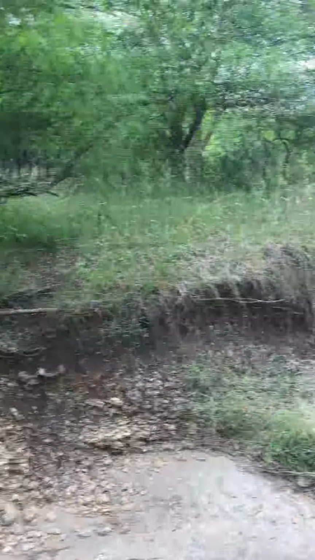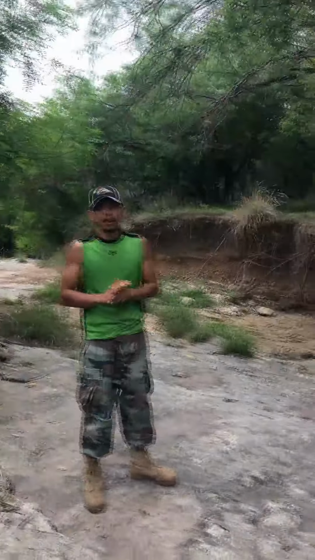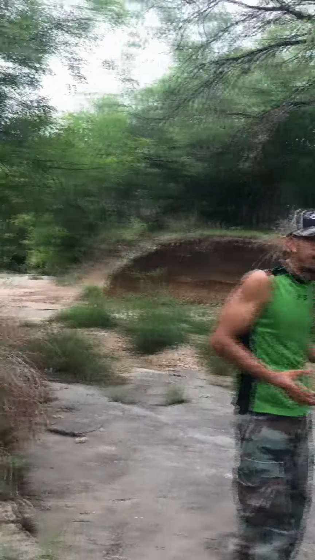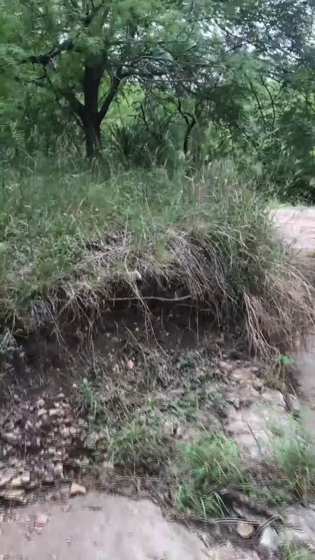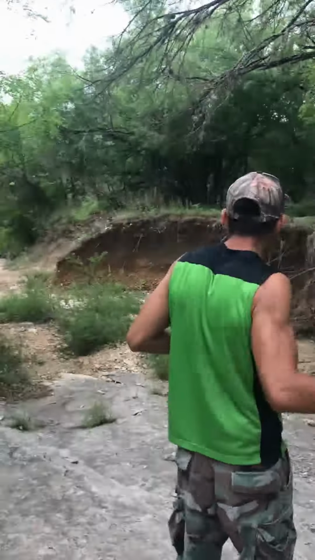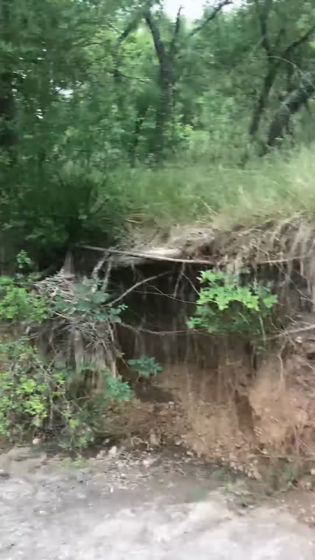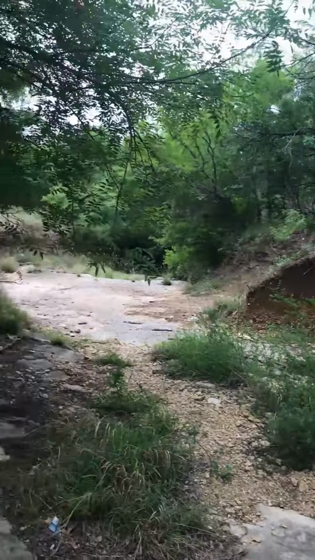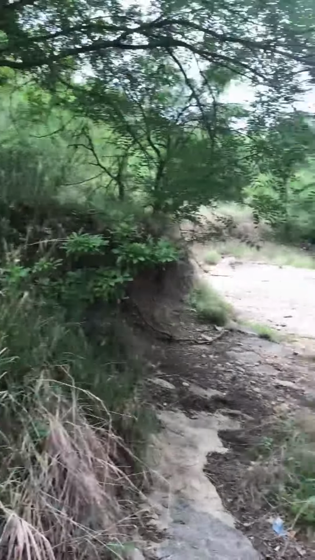Alright, so here we are at another ephemeral stream. Now this one is a little different because it is way smaller, but basically it's the same thing. It's an ephemeral stream. If you look, you can kind of see the stream curving. When you see a stream curving, that means it's a meander. A meander is just a curve of a stream.